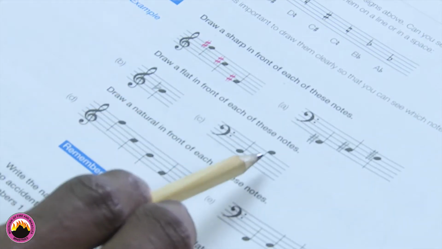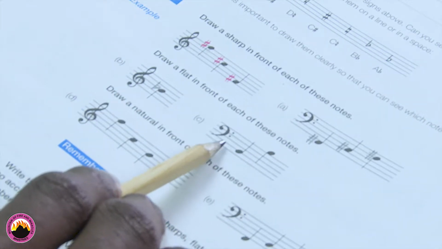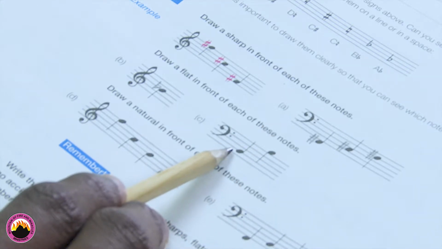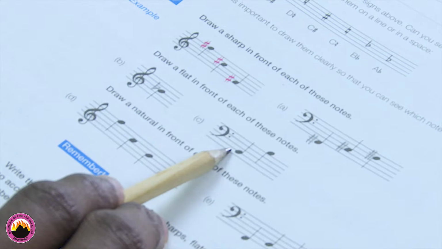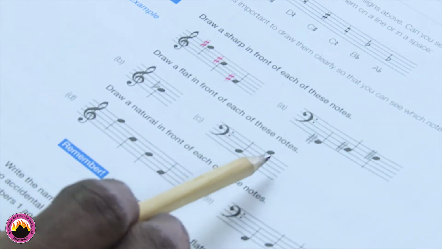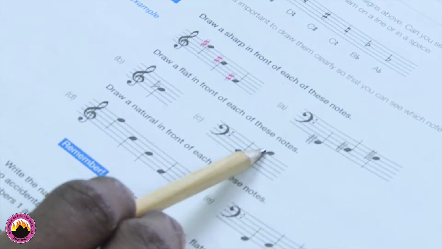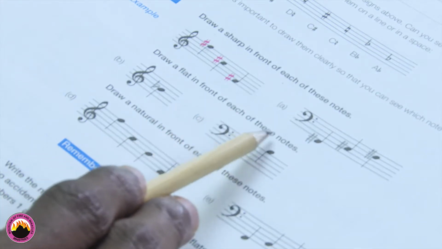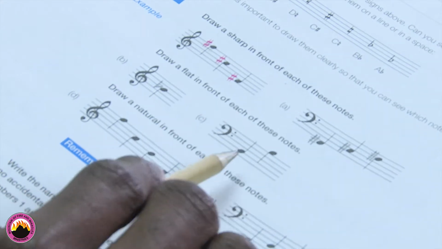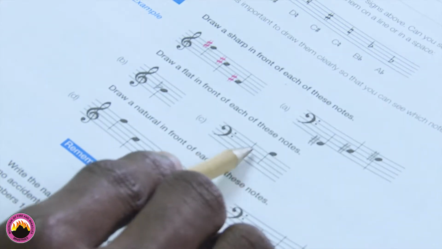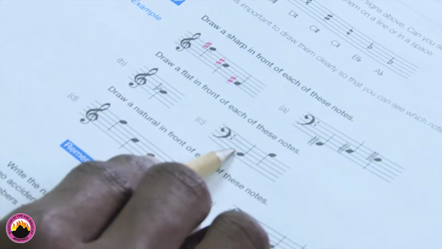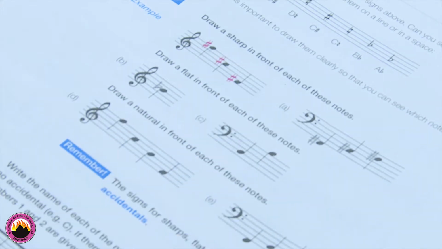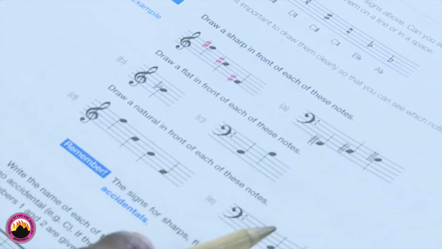I would want you to try this also. So try exercise 2C. What you need to do basically is add a flat before this note, meaning the second line. Write a flat in front of this note, right? Then come here also and write a flat. Draw a flat in front of each of these notes. They actually want you to write it twice. Although these two notes are the same, they want you to write it in front of both of them. So you have a flat here, another flat in front of that one. So try that on your workbook.